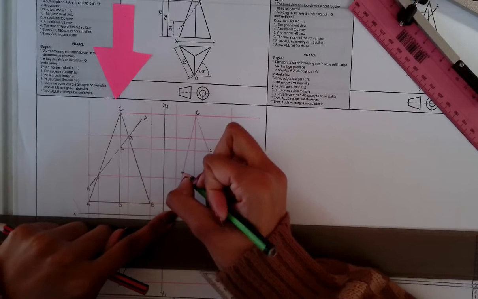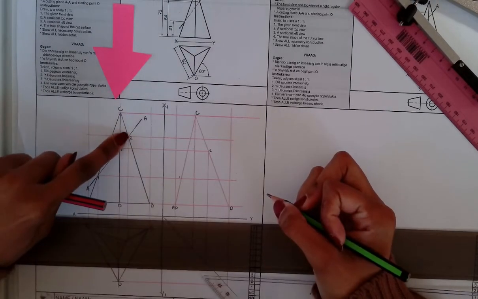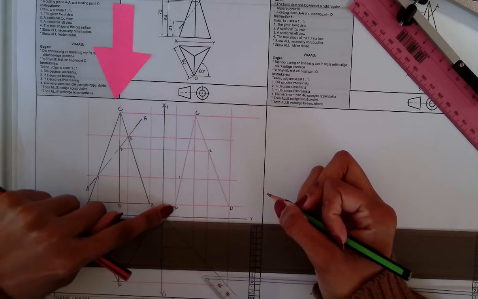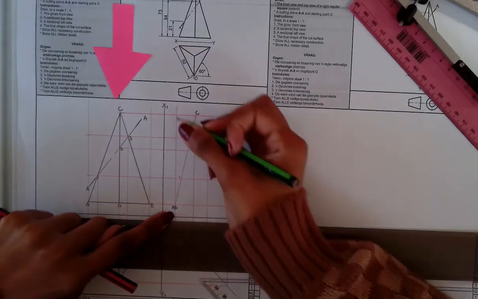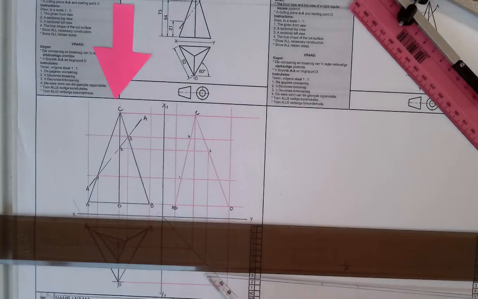So AC will have 1 here, and then 3 it cuts BC on the same line, BC. I'm going to have 3 there. So now you have your 3 points.